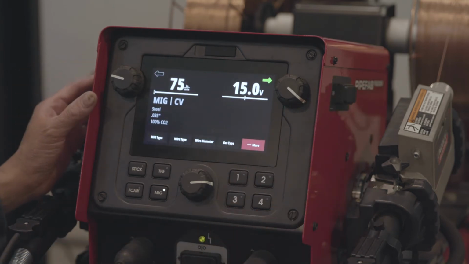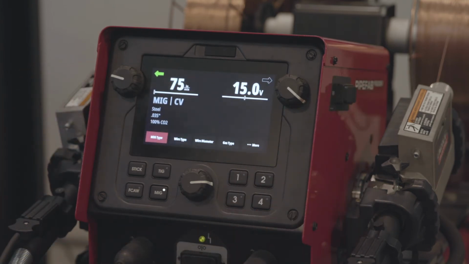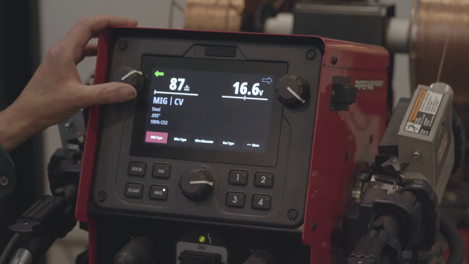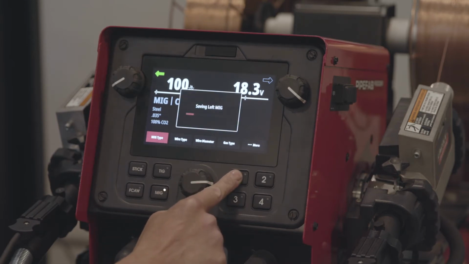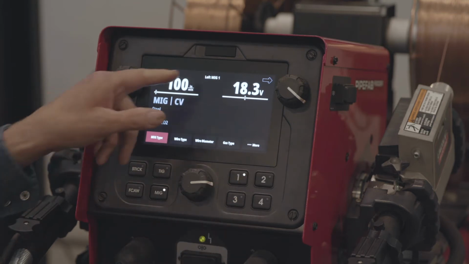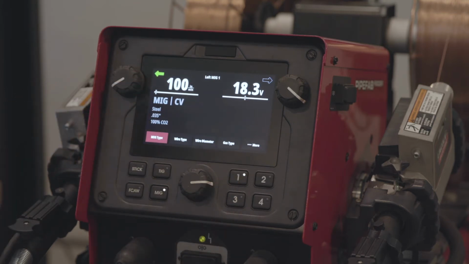Okay, so here, I'm going to go ahead and set the left side. So left side, we're going to set MIG, and I'm just going to set it at 100 inches a minute. I'm also going to save this in 1. Okay, so we saved left MIG 1. The arrow is indicating which side we're on.